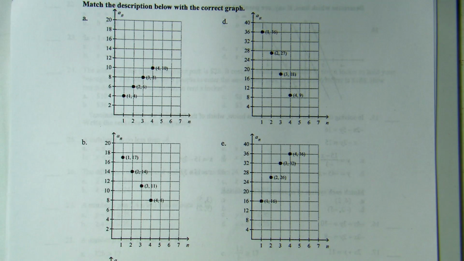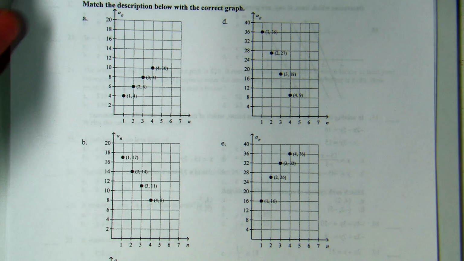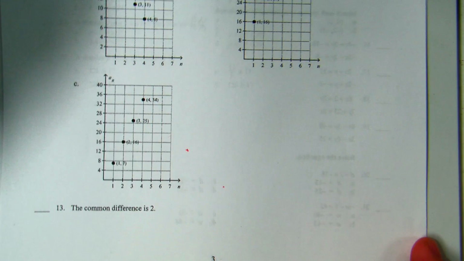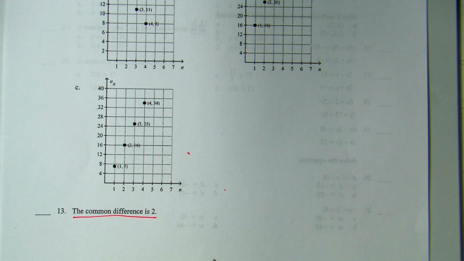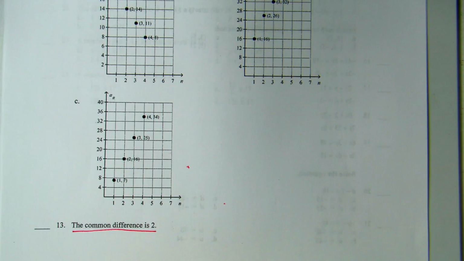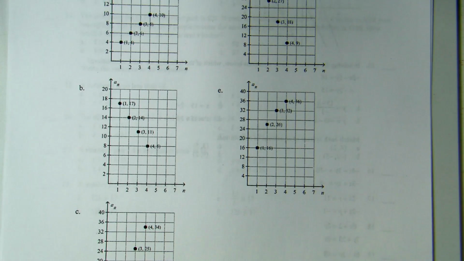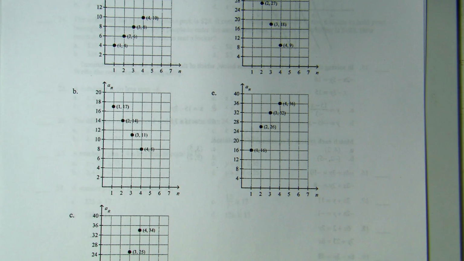On this one, we're supposed to match the description below with the correct graph. And the description is a common difference of 2. You might remember we talked about common differences. What they're talking about here is the output values. When I plug in this x value, what comes out?